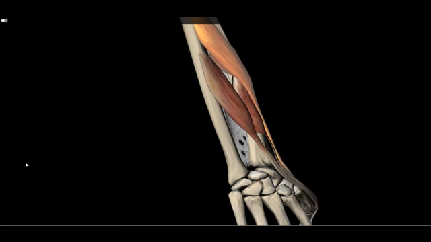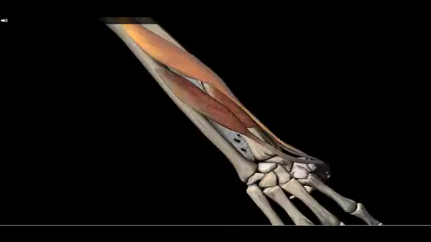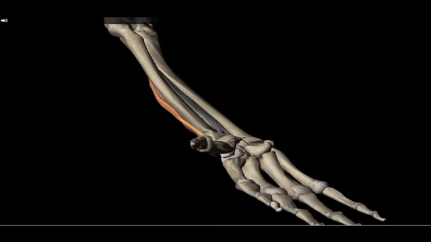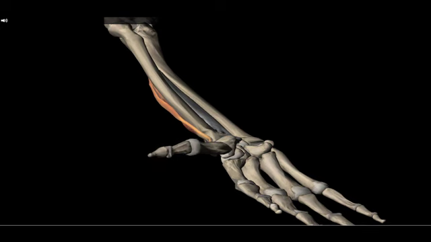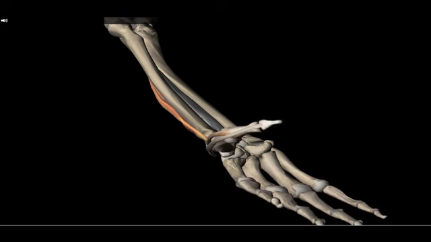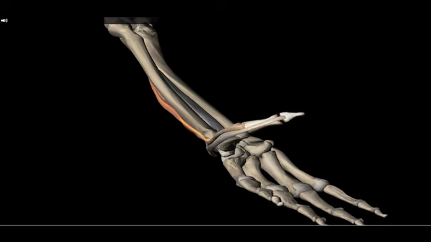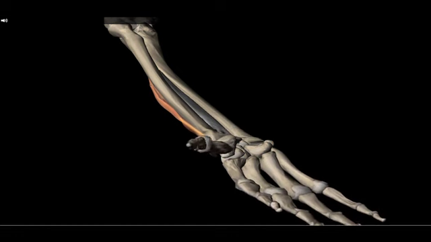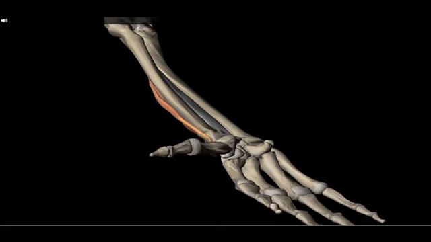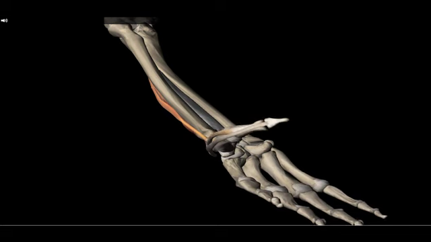Now remember, with the thumb there's no middle phalanx, so we just have a distal and a proximal phalanx. Let's turn this around and take a look, and we can see that with thumb motion, extension comes out to the side more. So our flexion and extension motions in the thumb are in a little bit different plane than they are in the fingers.